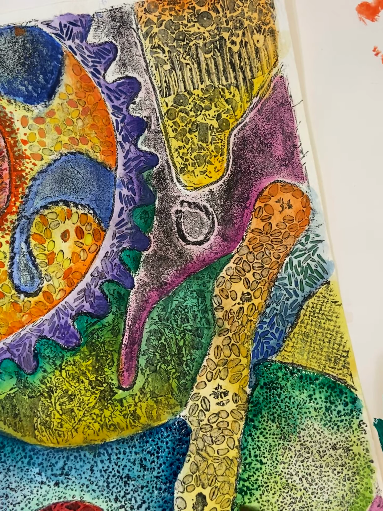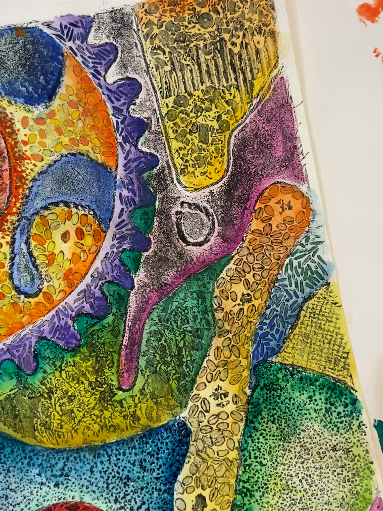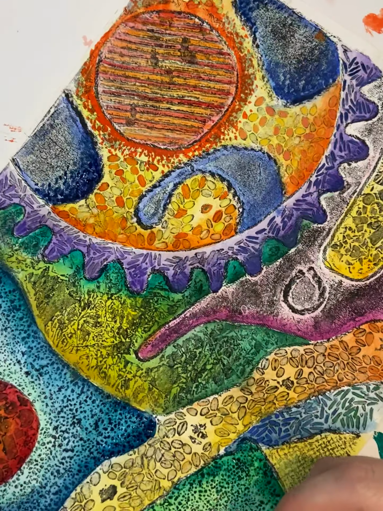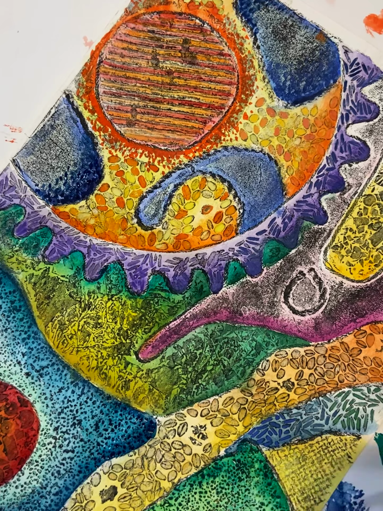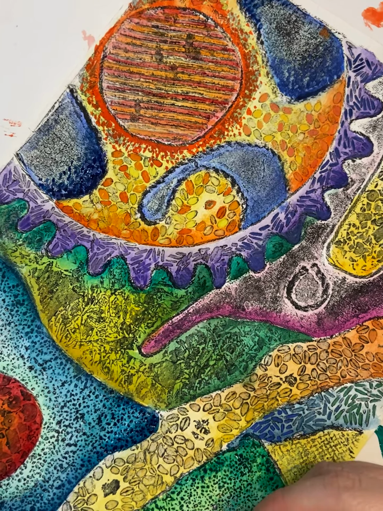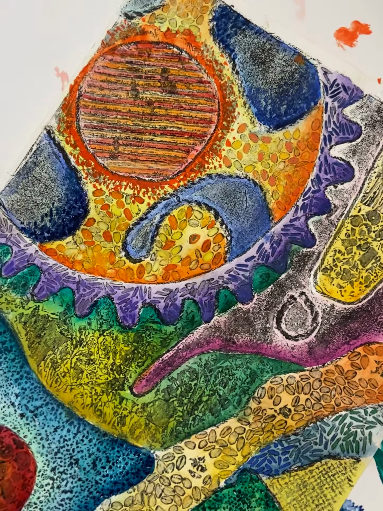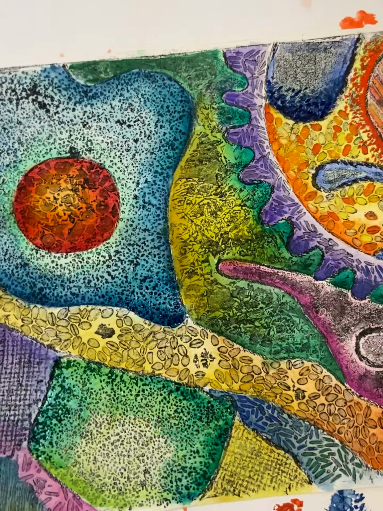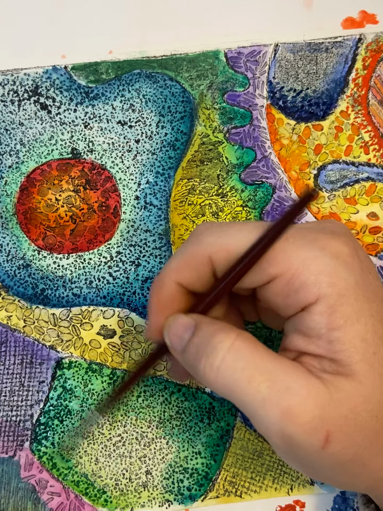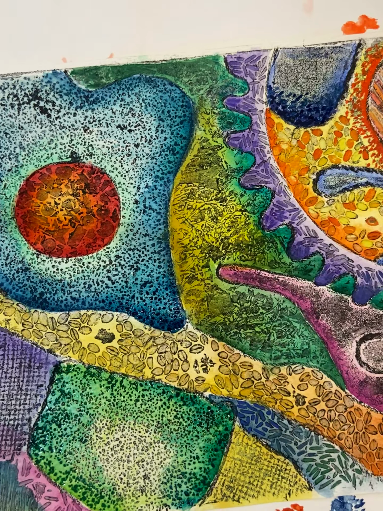Fade it into the middle. So you're constantly improving every section. Just be careful that you don't overdo it and you lose all of the detail that you've achieved from your printing plate.